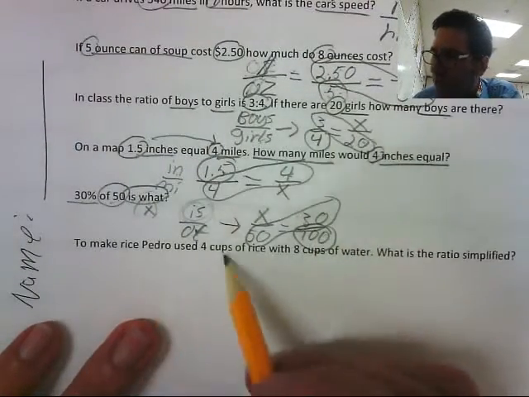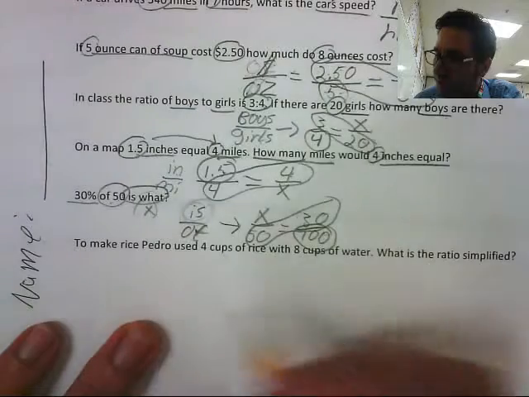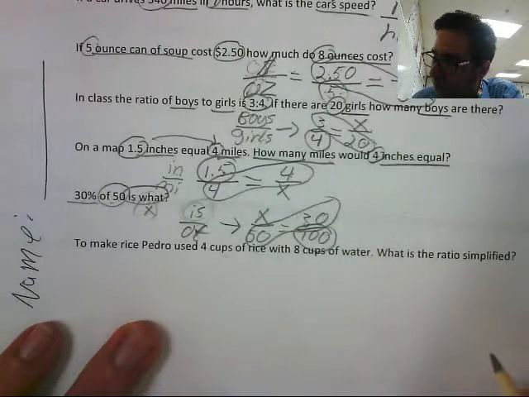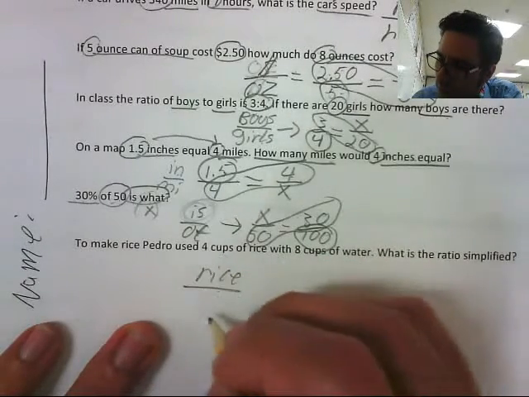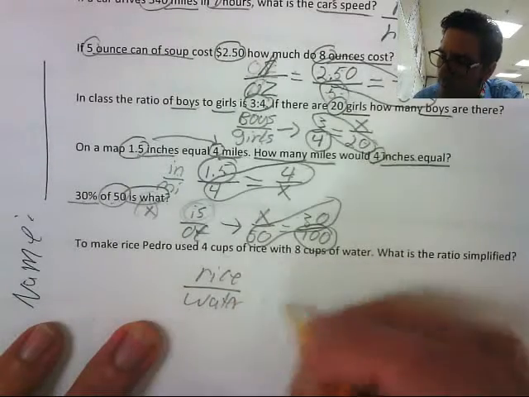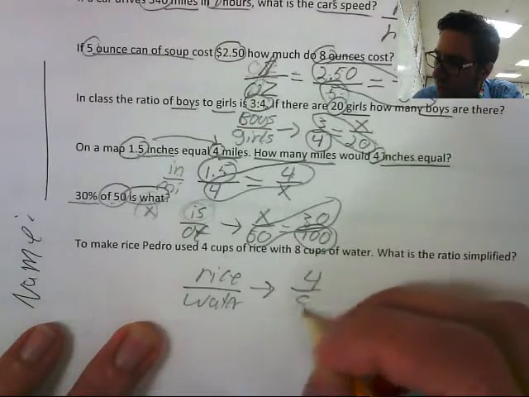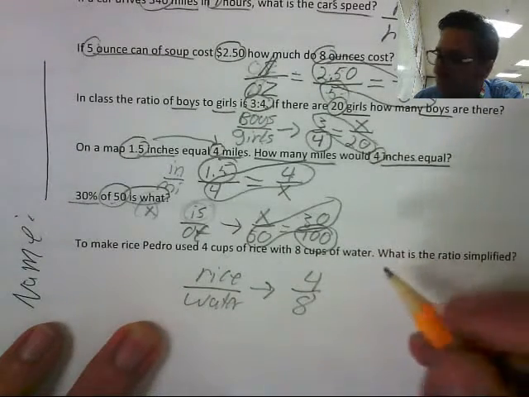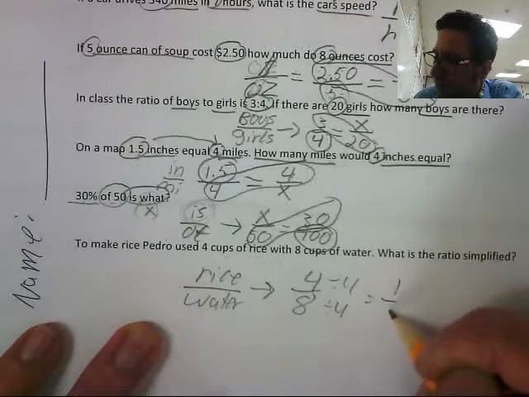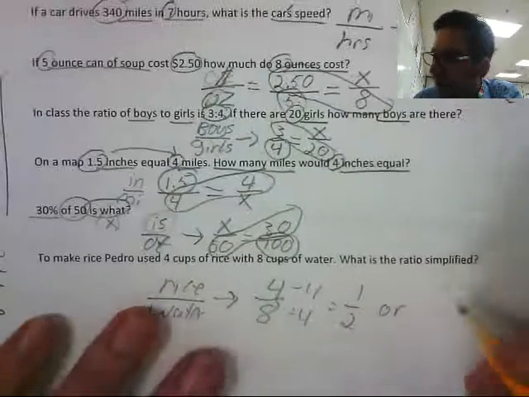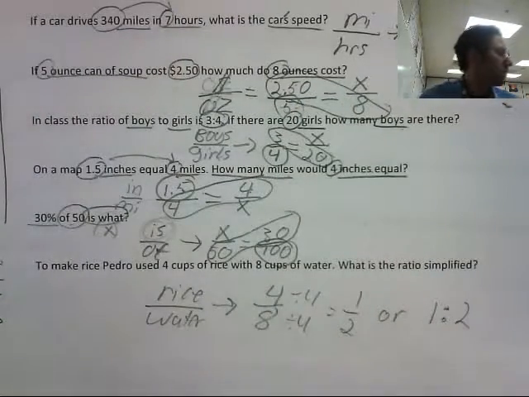Okay, to make rice, Pedro used 4 cups of rice with 8 cups of water. What is the ratio simplified? Alright, so we have rice to water. 4 cups of rice, 8 cups of water. What will go into both 4 and 8? Well, divide the top and the bottom by 4 gives you 1 over 2, or 1:2.